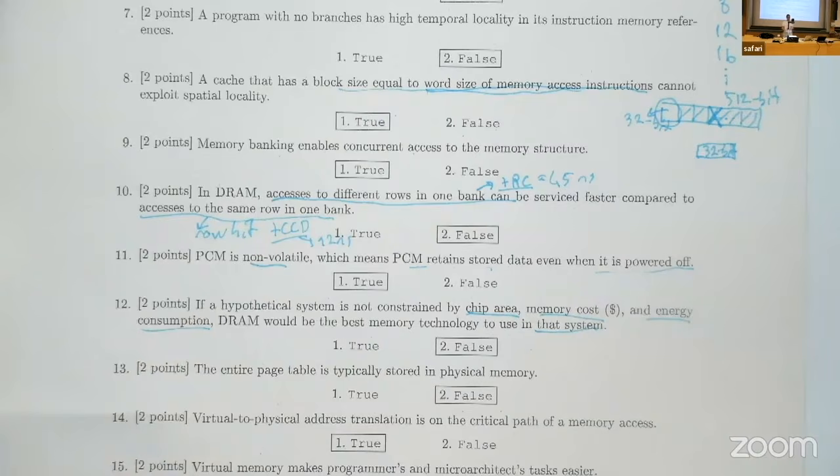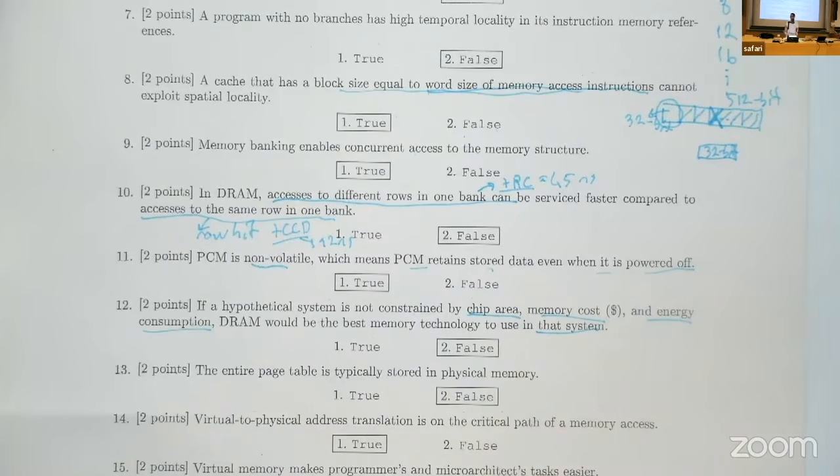That would not be DRAM. One example is SRAM. You can have SRAM arrays providing the same density as your DRAM chip, because we don't care about cost or area or energy consumption. We choose the fastest memory technology. That wouldn't be DRAM. That's why this is false.